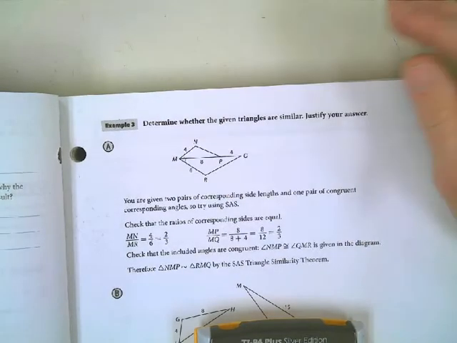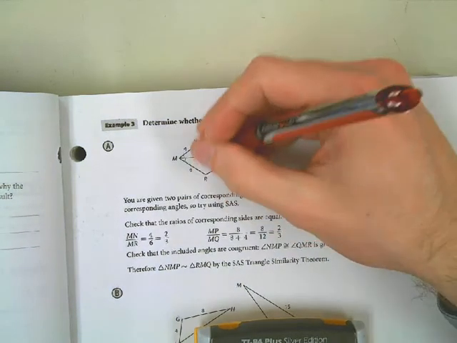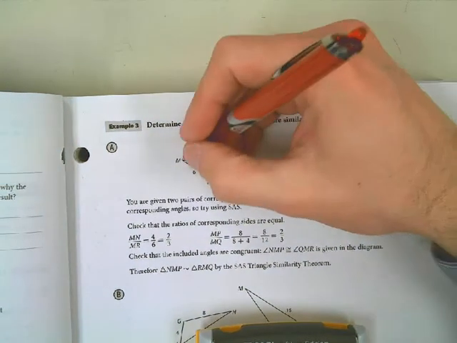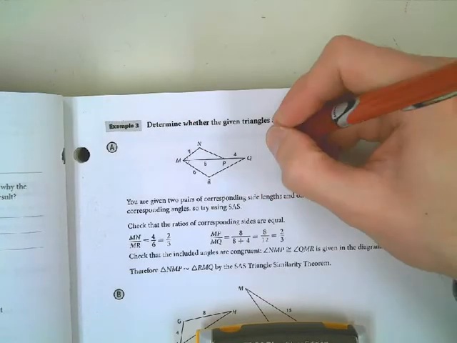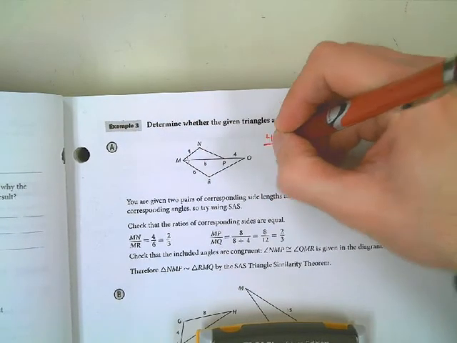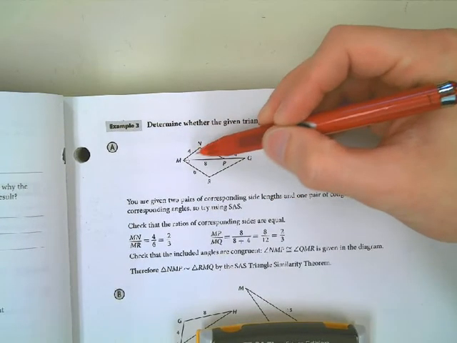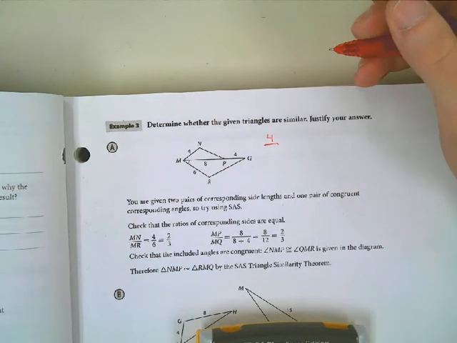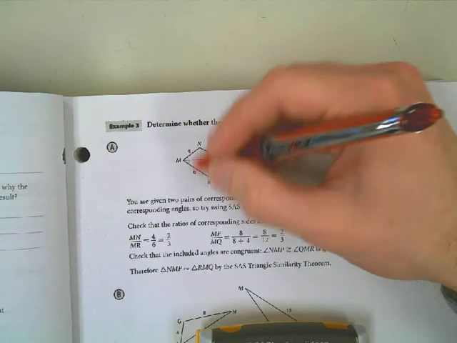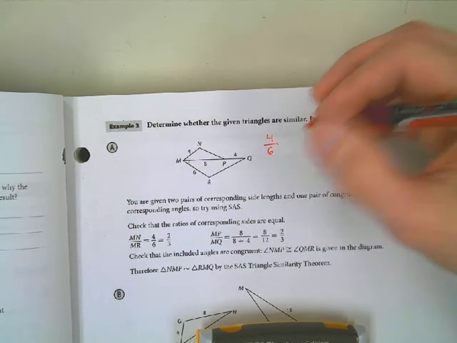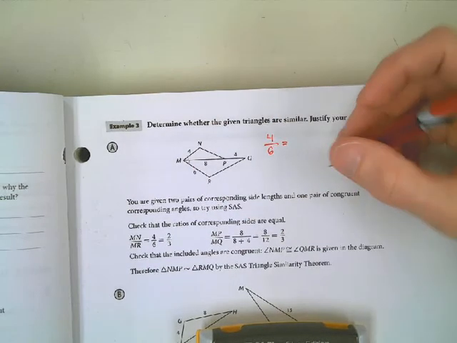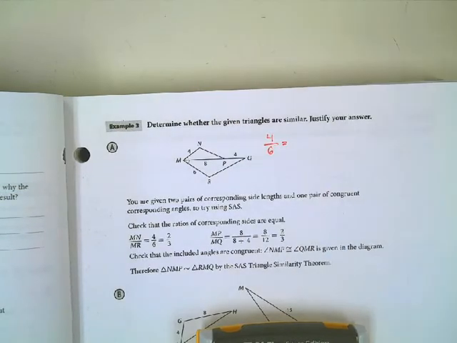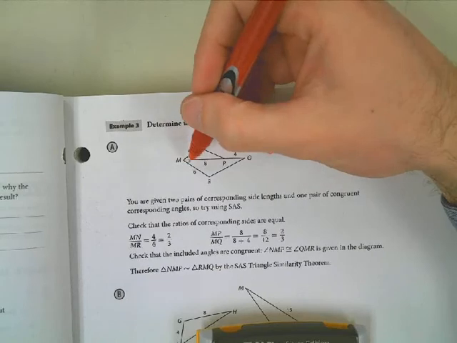So Gabe, pick a side of one of these triangles whose measure we know. Pick a side for one of these 2 triangles, either from the smaller triangle or the bigger triangle. MN. So that's 4. We're going to put the 4 down, and then what do we want to say that's going to match up to in the bigger triangle? The 6. So let's say 4 over 6, good, okay?